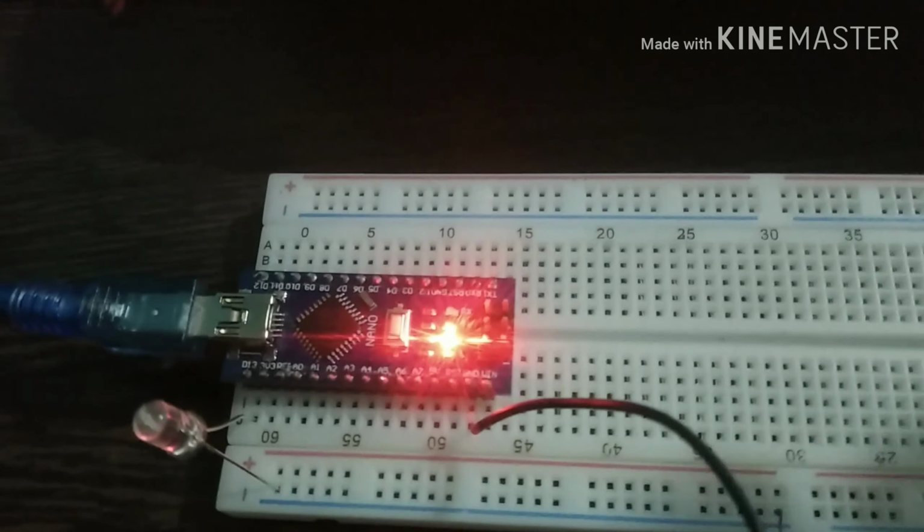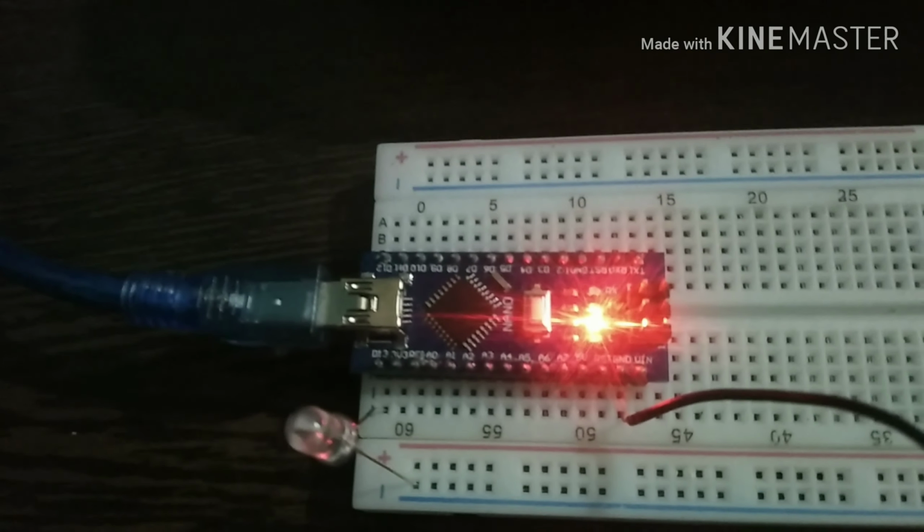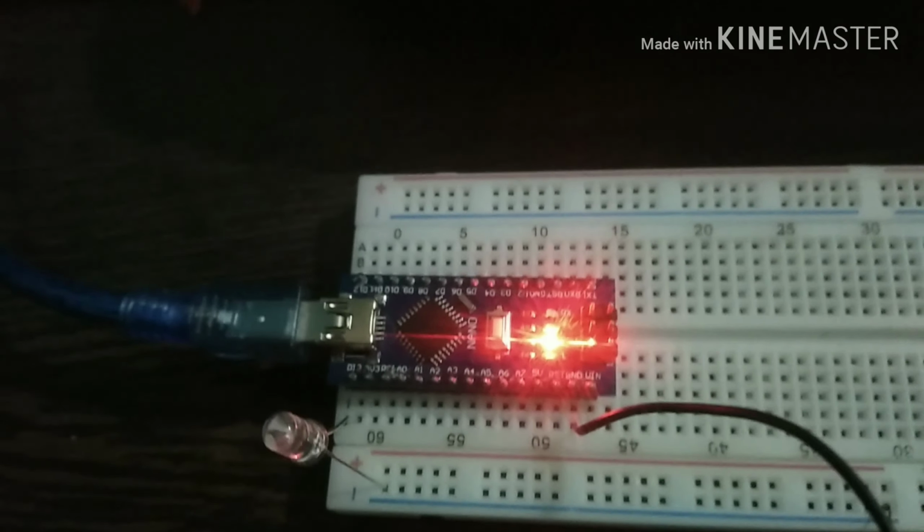So again I connect it with a USB cable, and in the Arduino Nano a USB 2.0 mini is used. So see its Arduino programming.